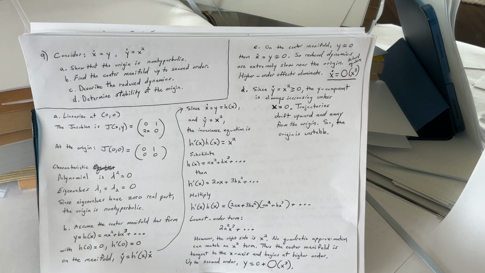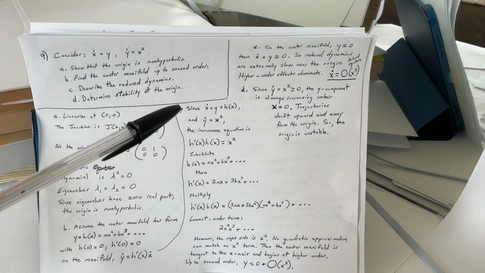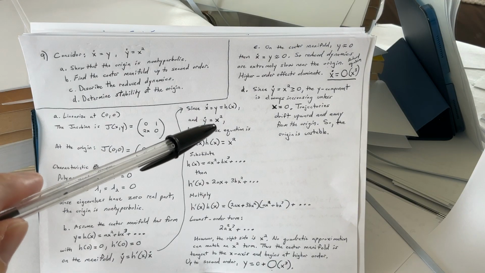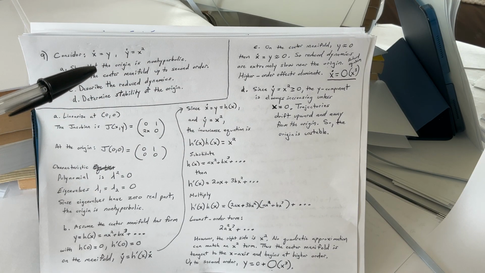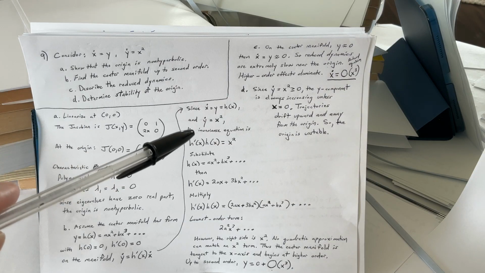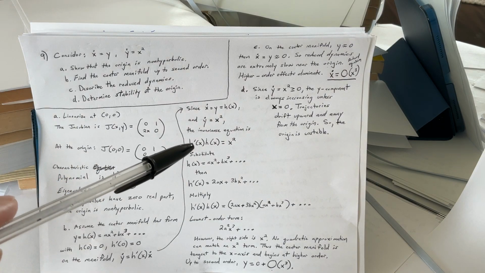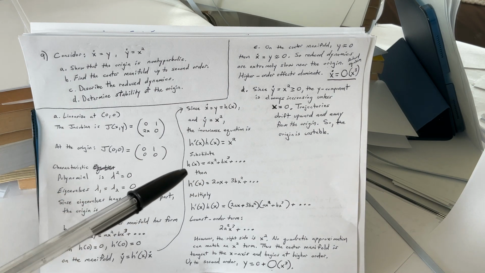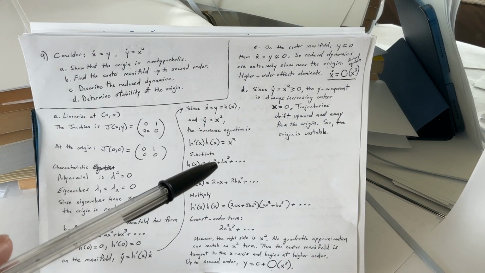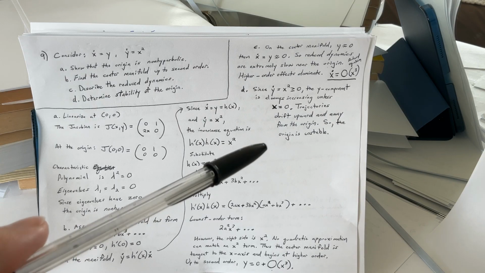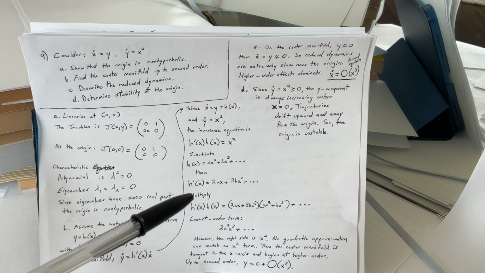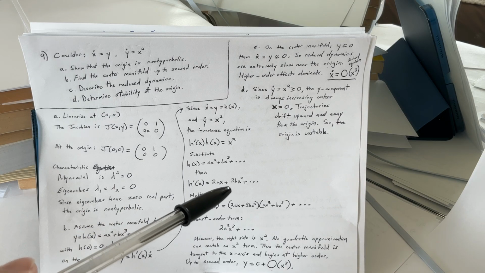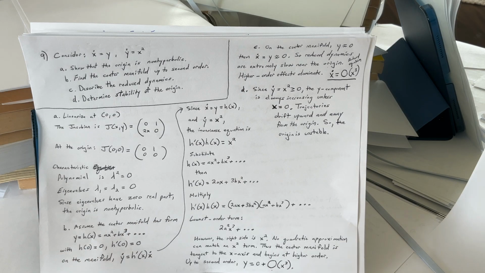Okay, now going up here, since x dot equals y equals h of x, and y dot equals x squared, from what we had up here, the invariance equation will yield h prime of x times h of x equals x squared. So we're going to substitute h of x equals ax squared plus bx cubed plus cx to the fourth, etc. Then h prime of x equals, taking the derivatives of these, 2ax plus 3bx squared plus dot dot dot, etc.